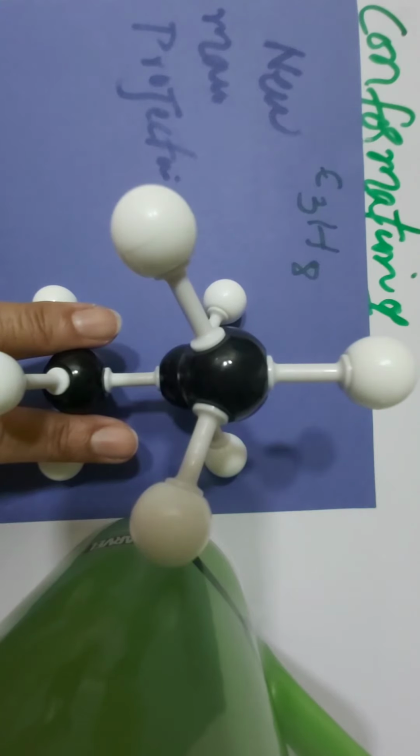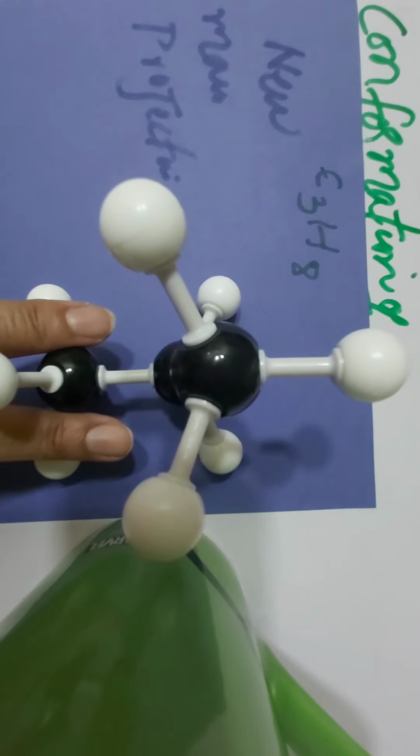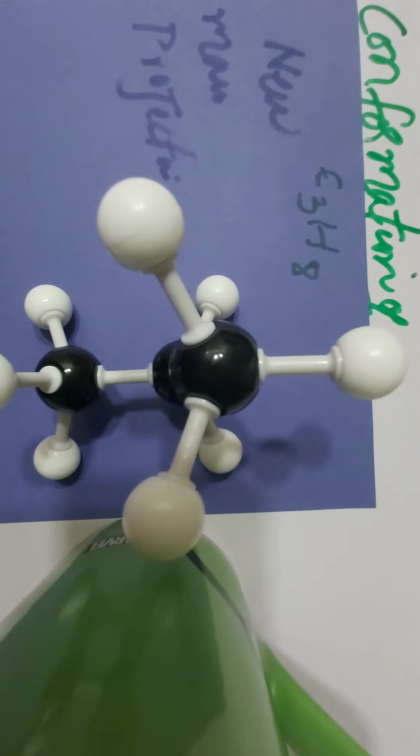compound called propane, when you are looking down one of the carbon to carbon bonds, right? So how would it be if the viewer is somewhere, you can see like this.